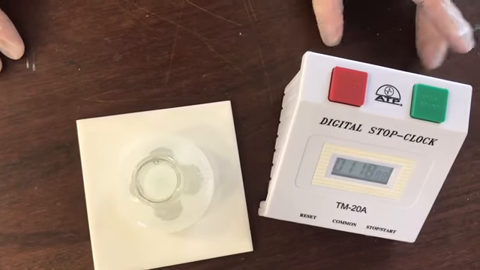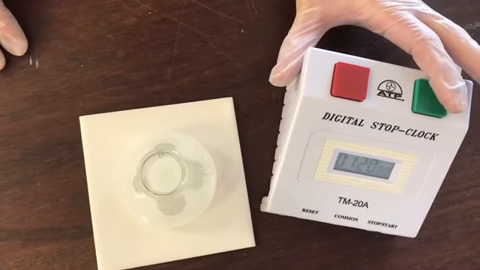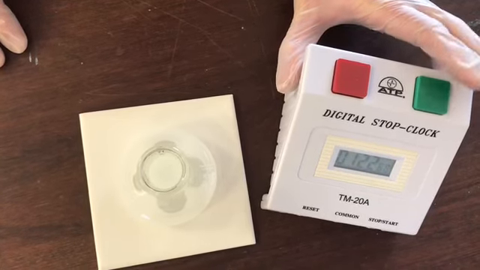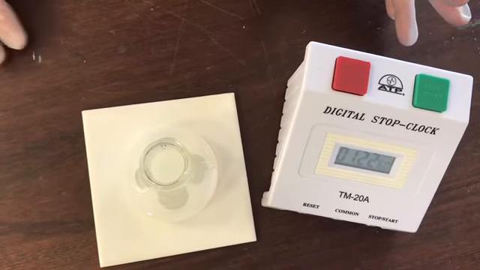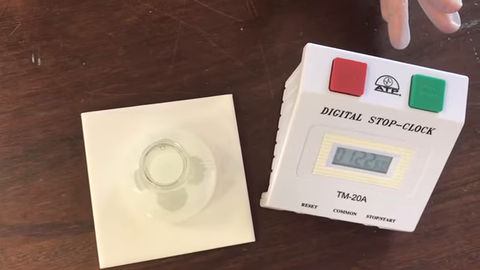I think we're almost there. I'm going to stop it now. So that's 1 minute 22 seconds. So that's the next piece of data that I need to write in my table.